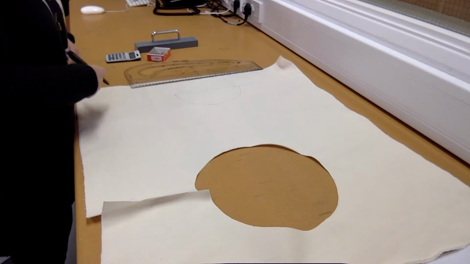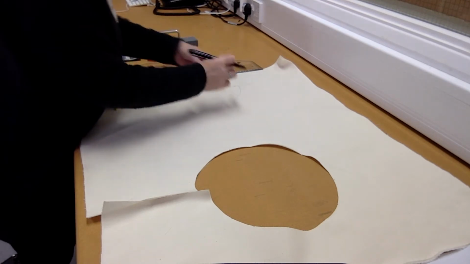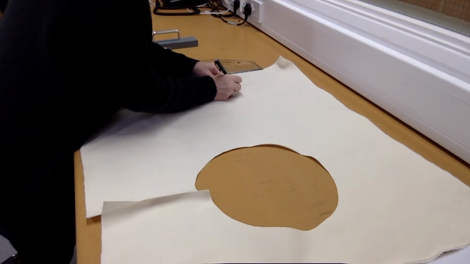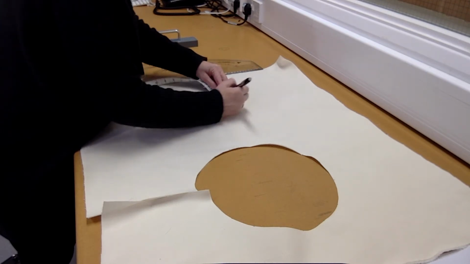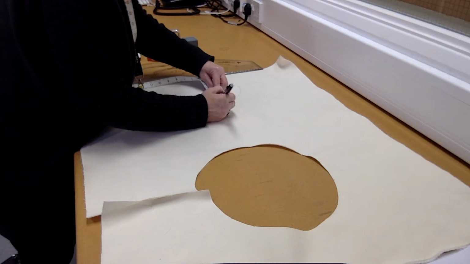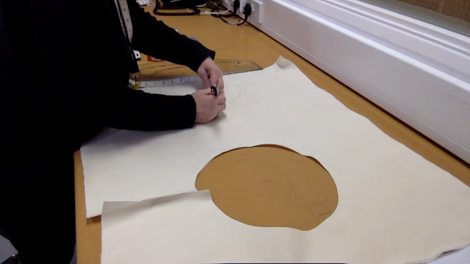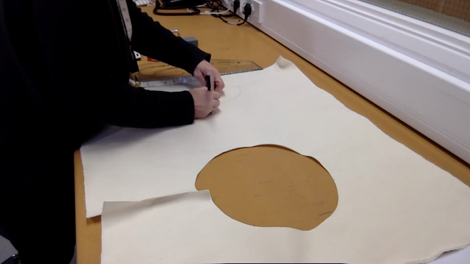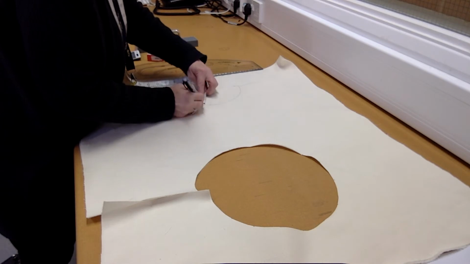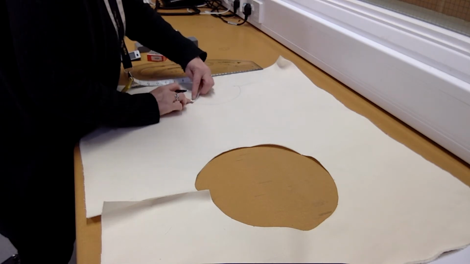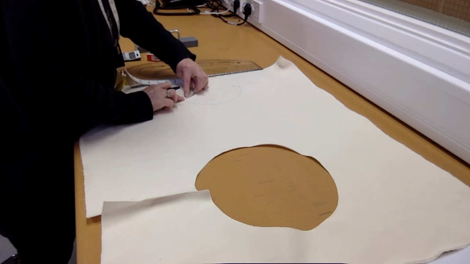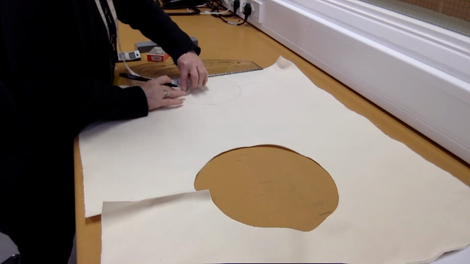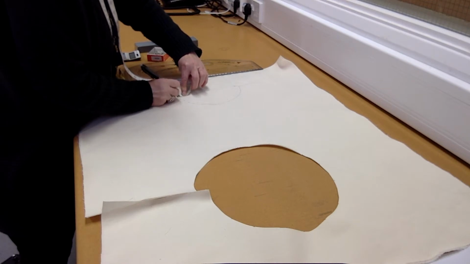So again, I want a 1 centimetre seam allowance, so I'm going to make sure I mark that as well. So depending on how much flare or fullness you wanted for your flounce would depend on whether you used full circles or half circles.